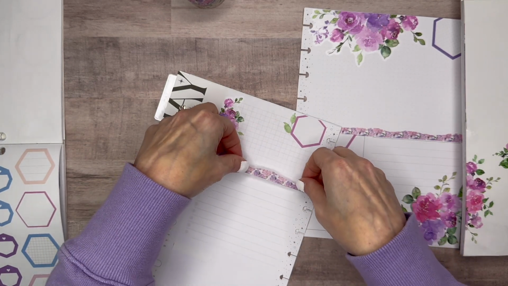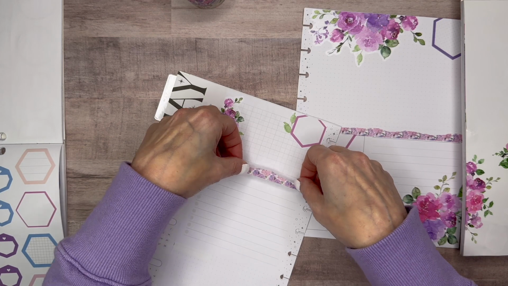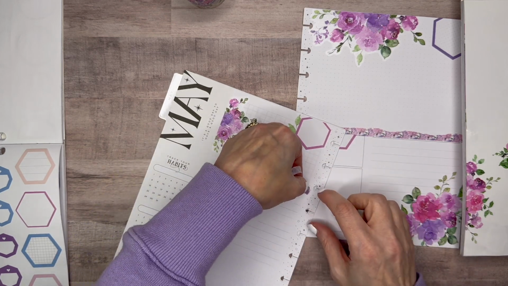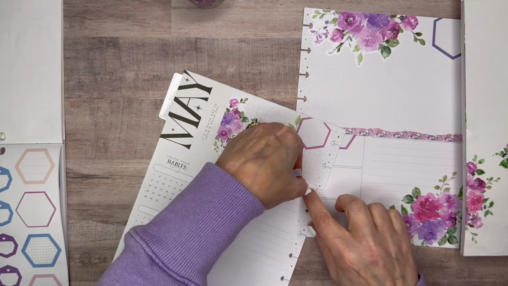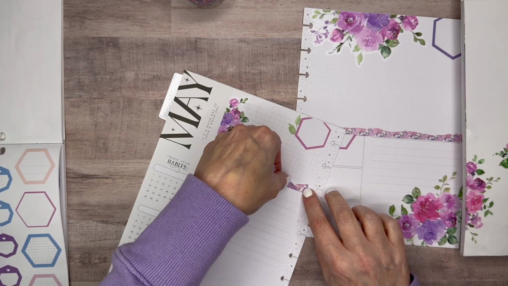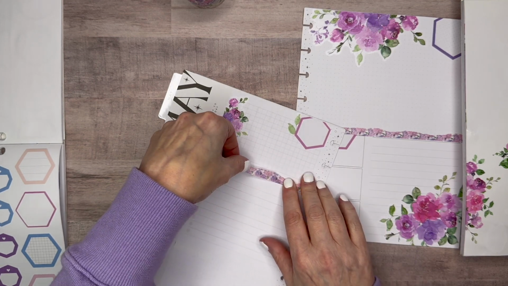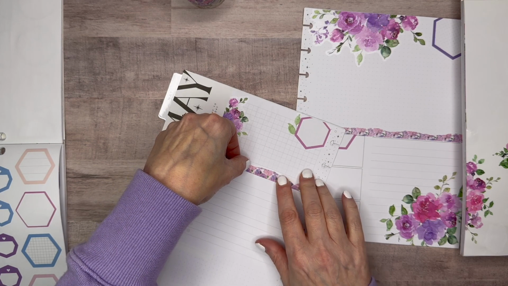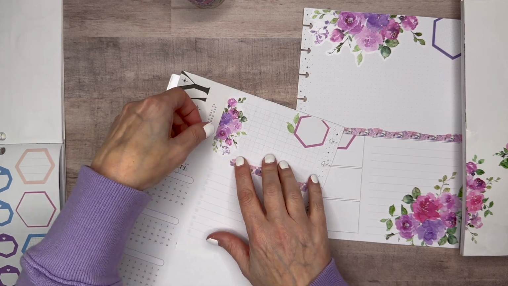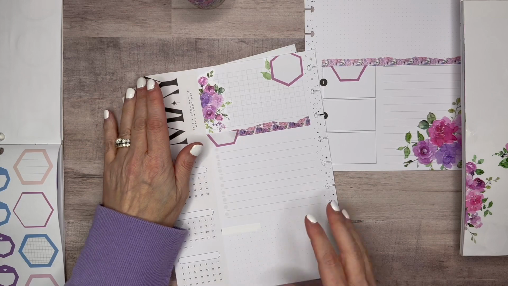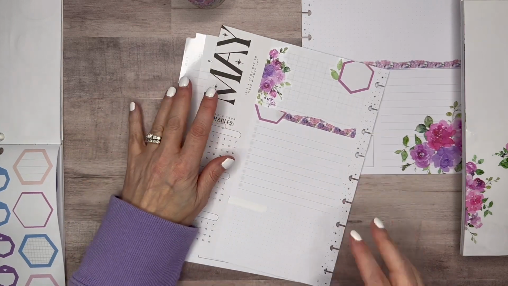So this here, I'm going to put a strip above this line, just slightly above it. Okay, so I'm going to have to cut off some of that washi because it's just going to show through.